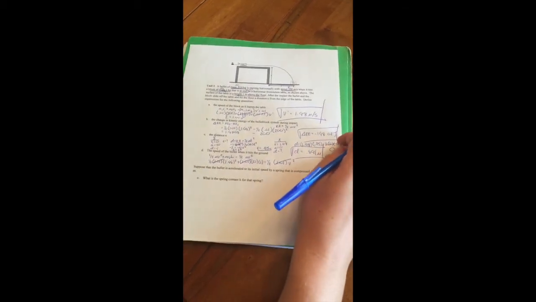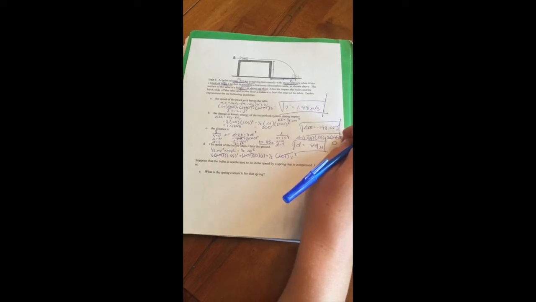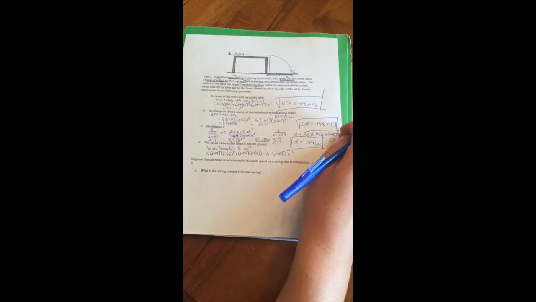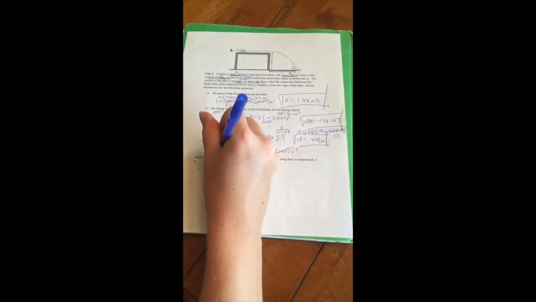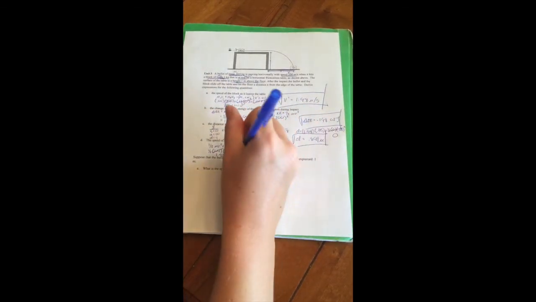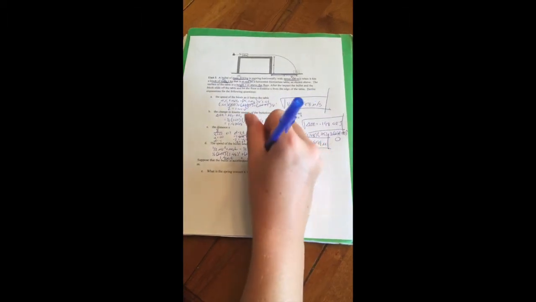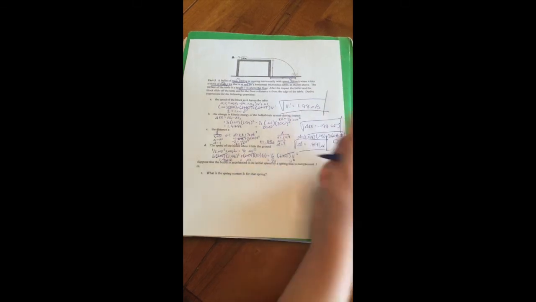Then we have 1.98 squared times 1/2, which is 1.9602, plus 10 equals 1/2 v squared.